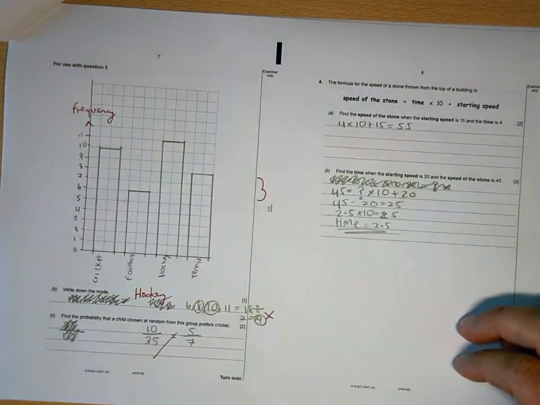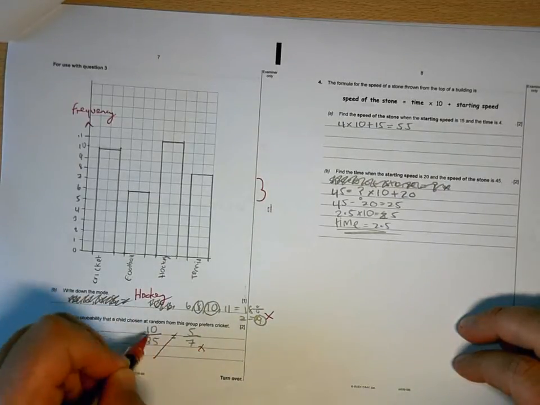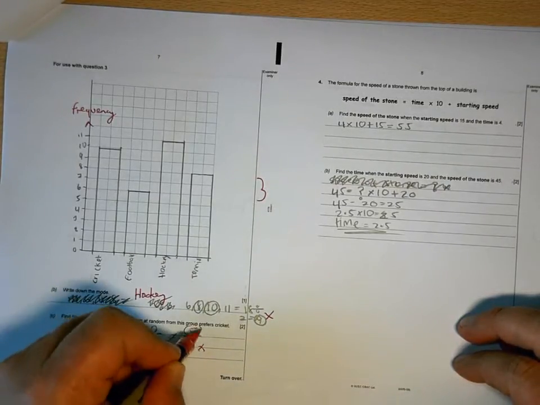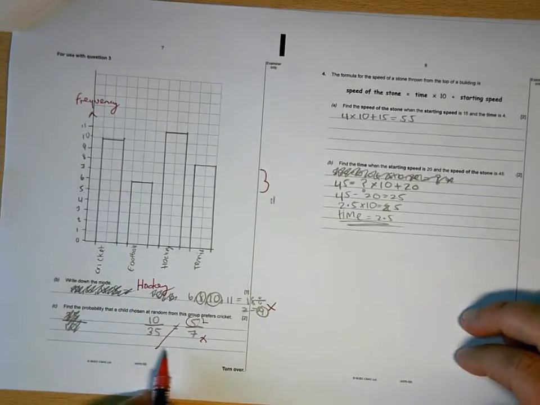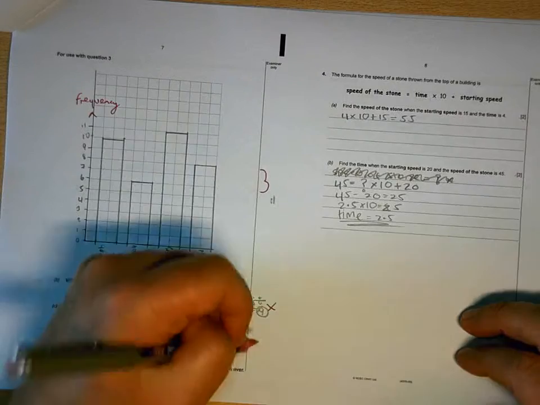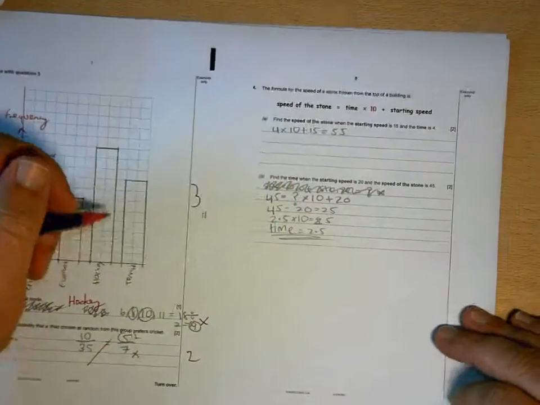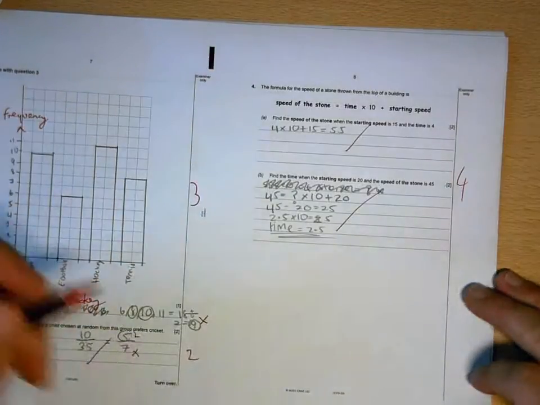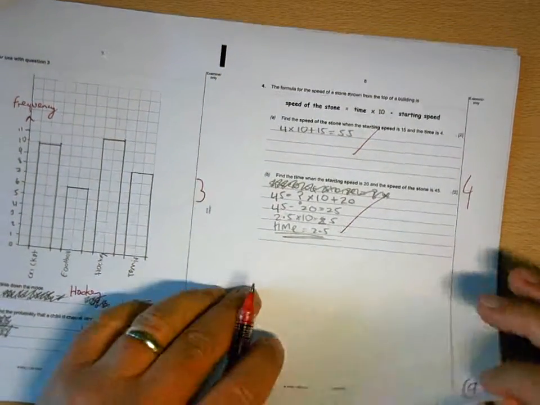10 out of 35 is correct. 5 out of 7 isn't. It's 2 out of 7. 10 divided by 5 is 2. Okay, so you need to be careful. It's not asking you to cancel it down, so leave it as it is. Good. 9 for the page.